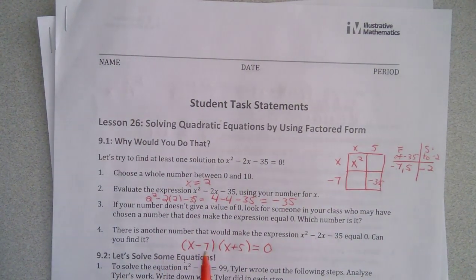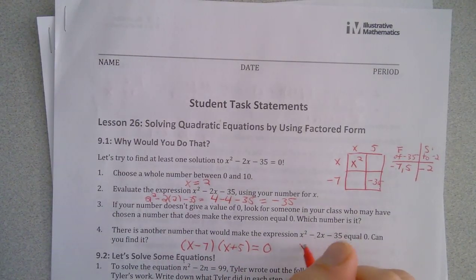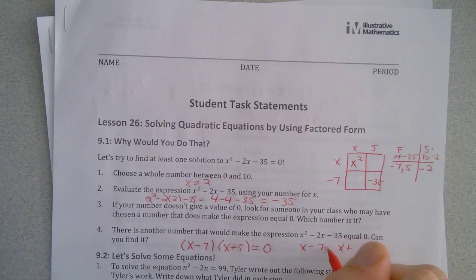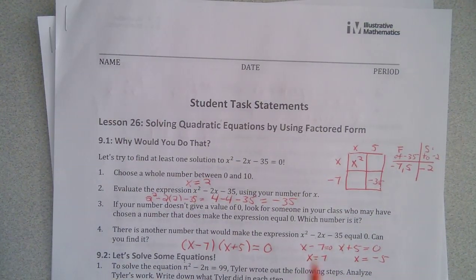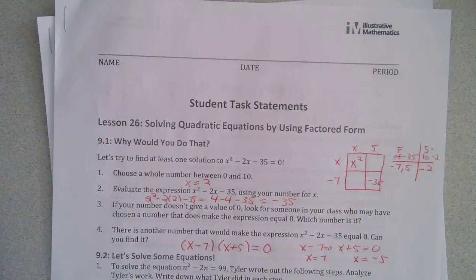Now, if you remember, we use the zero product property. So we know that x minus 7 equals 0, and x plus 5 also equals 0. In solving both equations here, x could equal 7 and x could equal negative 5. So in picking our whole number between 0 and 10, x equals 7 would work.